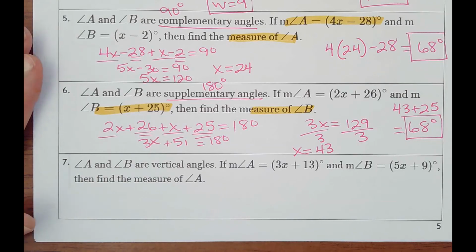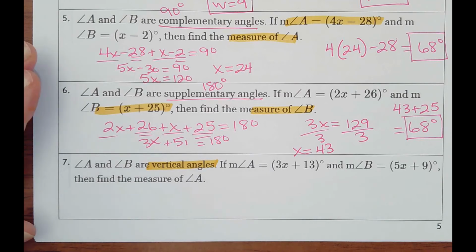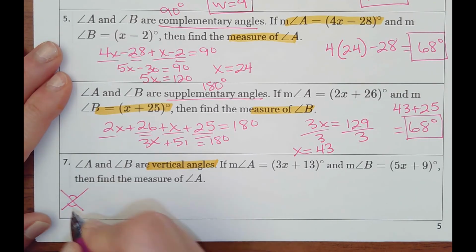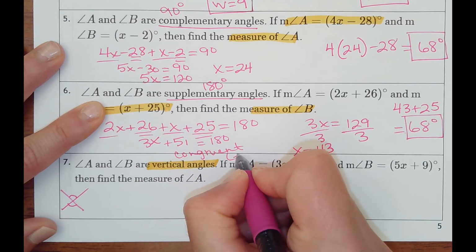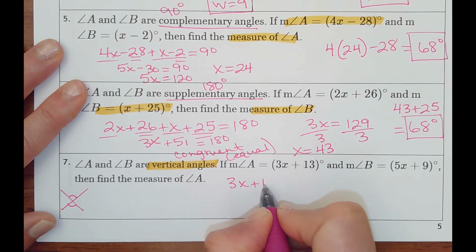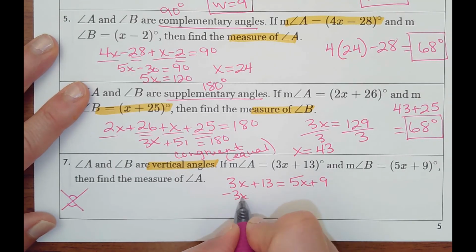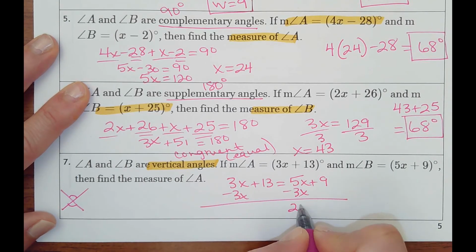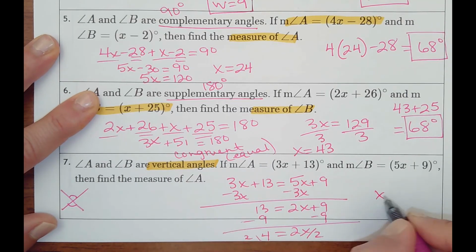And then number 7 says that angle A and B are vertical angles. Vertical are those ones that are formed by some kind of x, and they're always congruent or equal in measure. So this time we would want to set the measure of angle A equal to the measure of angle B and solve. I would rather subtract 3x from each side. That gets me 2x. Subtract 9 from 13. That gets me 4. Divide by 2. 4 divided by 2 means x is 2.